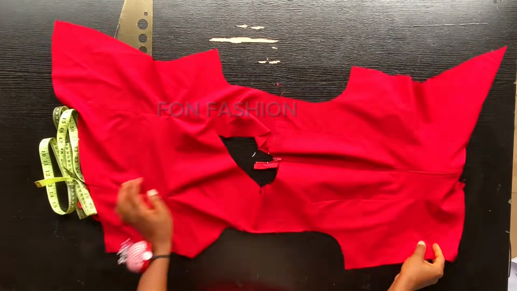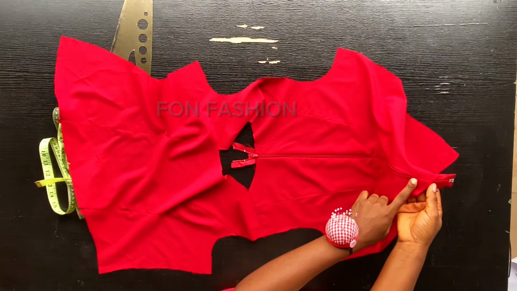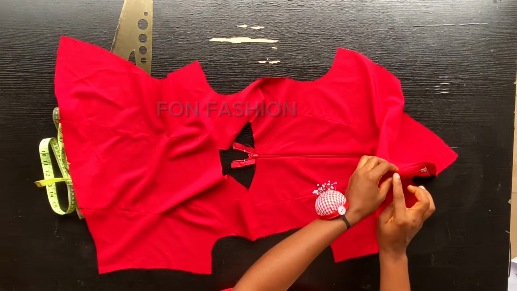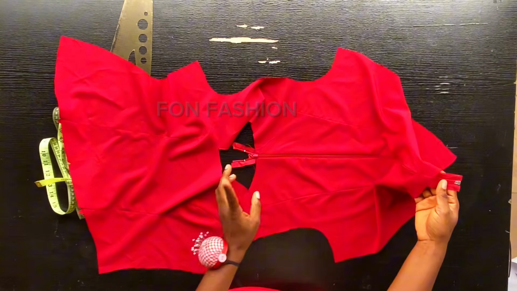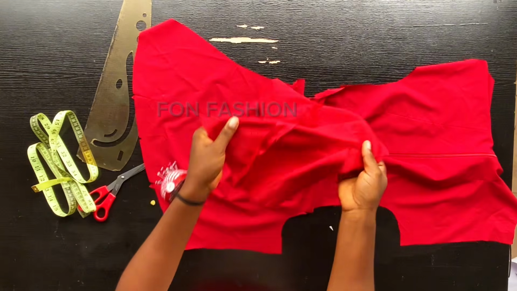Can you see? I had to close up about 1.5 inches for the zipper. If you want, you can extend your zipper to the skirt, but I don't want to extend my zipper to the skirt. That is why I stopped here. And these are the lining pieces.